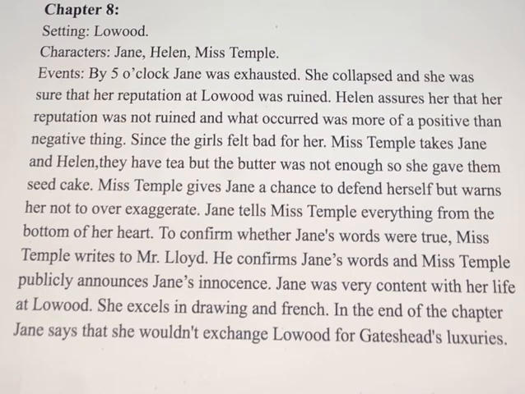They have tea, but the butter wasn't enough, so she gave them the seed cake. So she was going to give them the seed cake in the end, but then she ended up giving them the seed cake at the present moment. Miss Temple gives Jane a chance to defend herself, but warned her not to exaggerate.